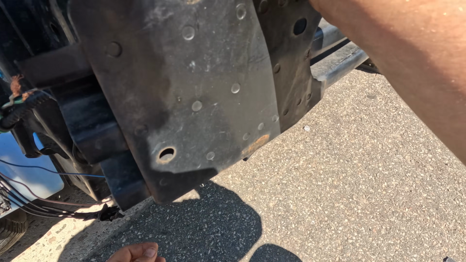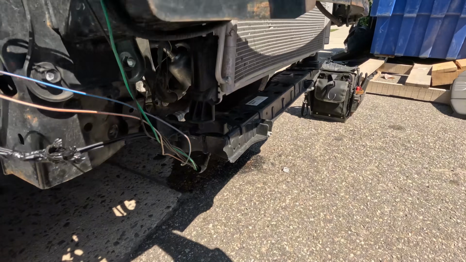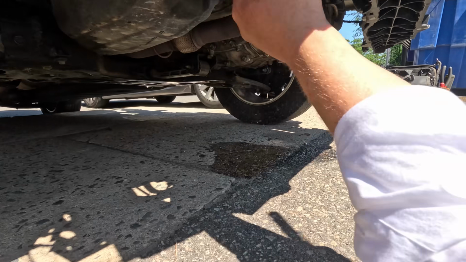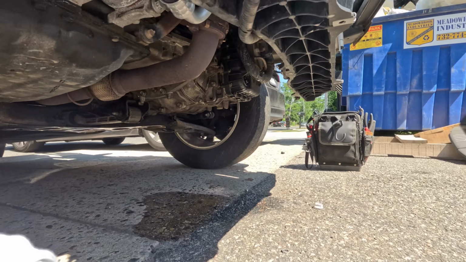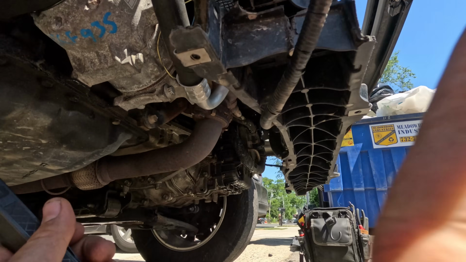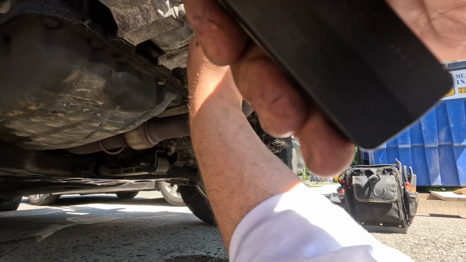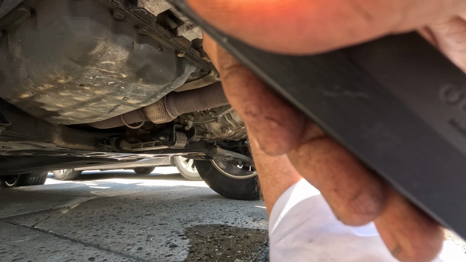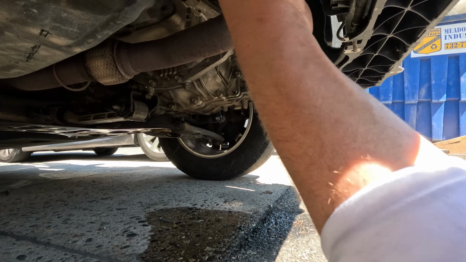Wait, there's a ripped wire. What is happening here? Oh, so it's a used compressor. They didn't tell me this. So they must have changed the compressor, and they wired this up.